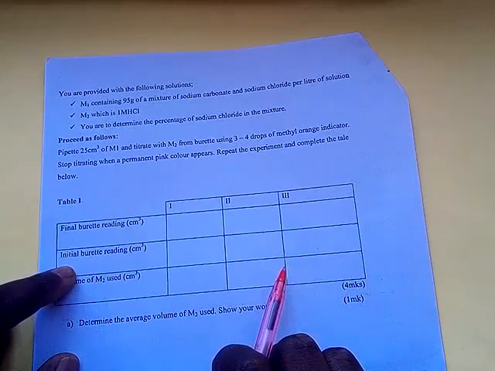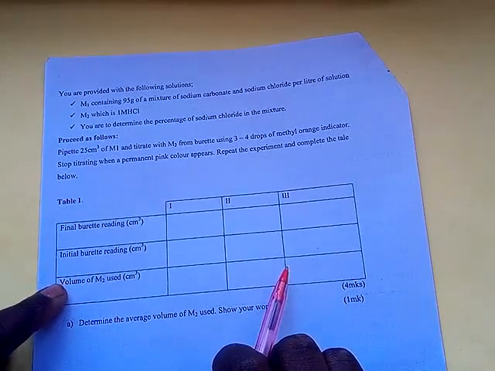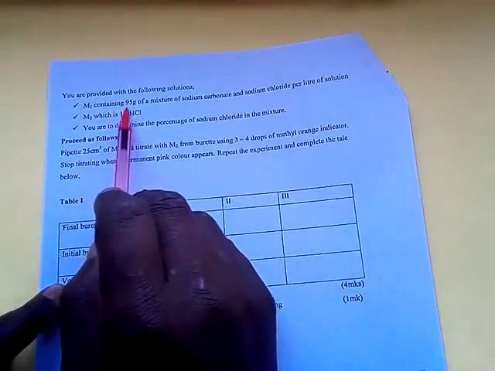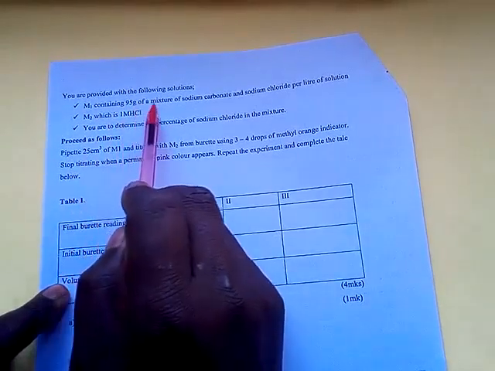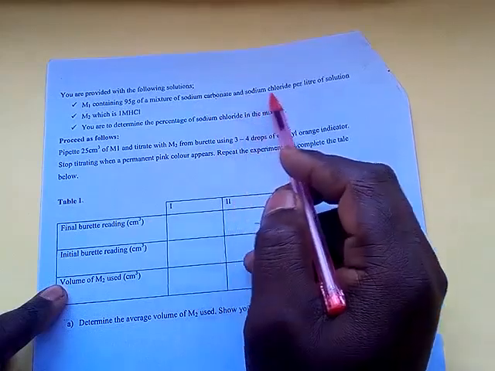Welcome today. We want to look at this question. You are provided with the following solutions. M1, containing 95 grams of a mixture of sodium carbonate and sodium chloride per liter of solution.